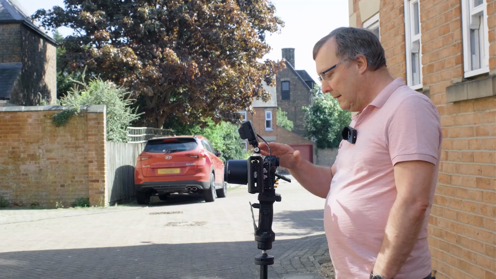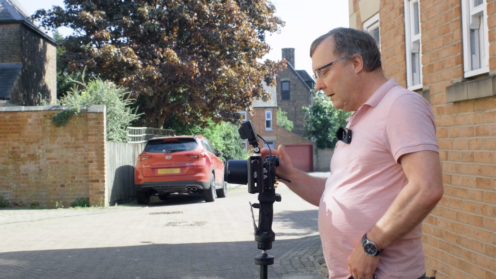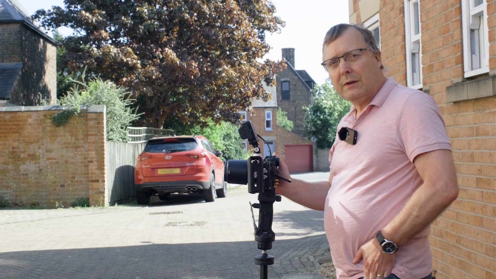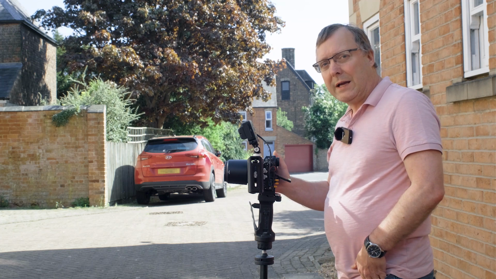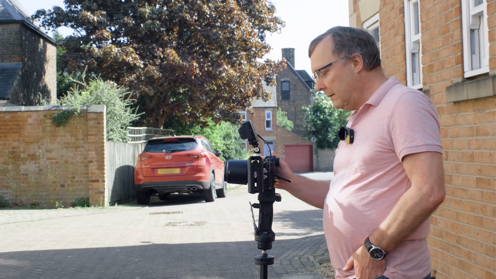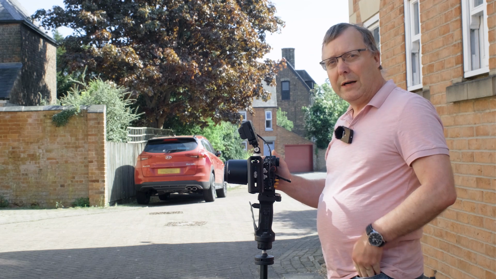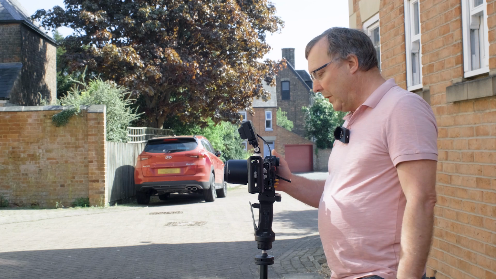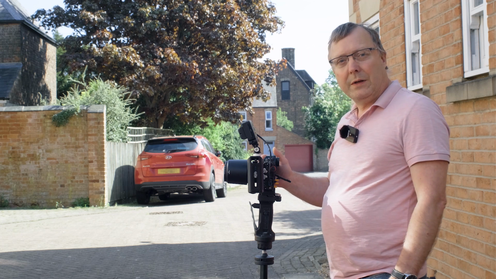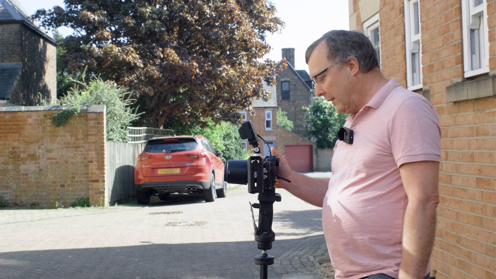Now the internal mics are quite useful, especially if you want to use it for getting ambient sound like we've got here, and you want to add that to a narrative or some spoken video that you're doing, and you can use it as background sound.